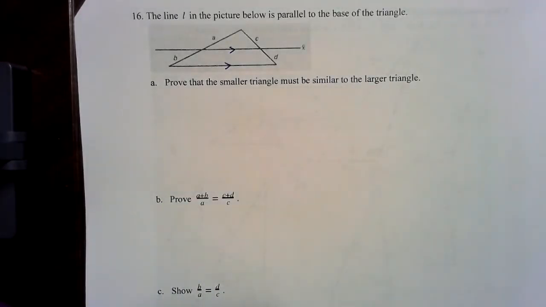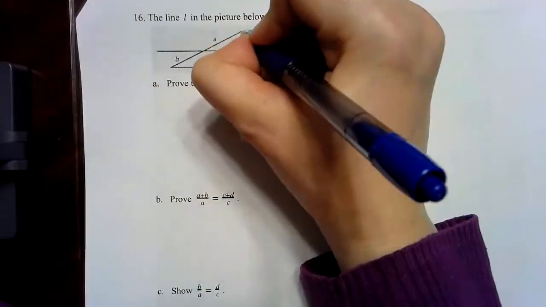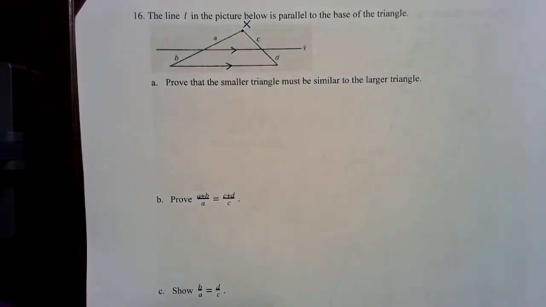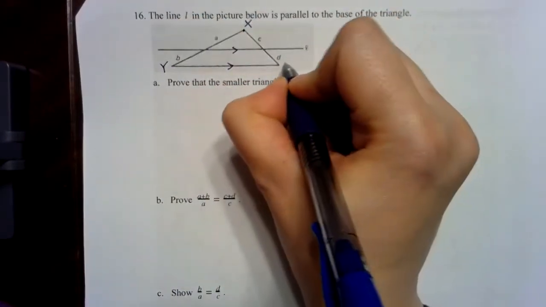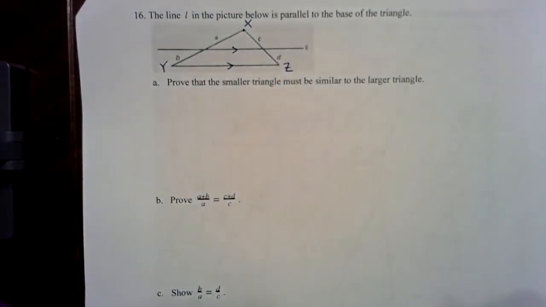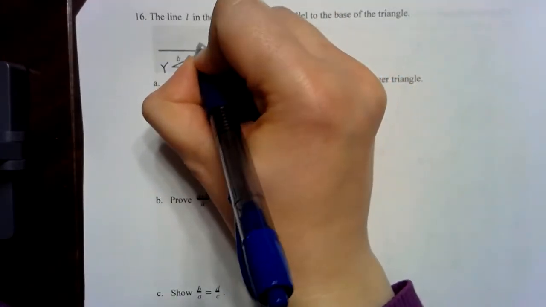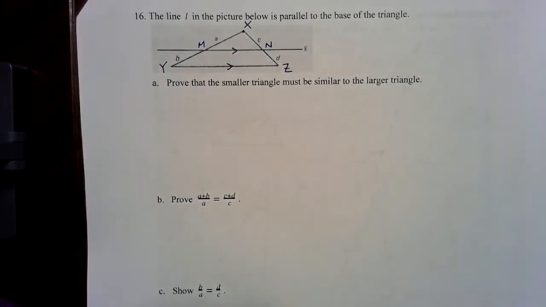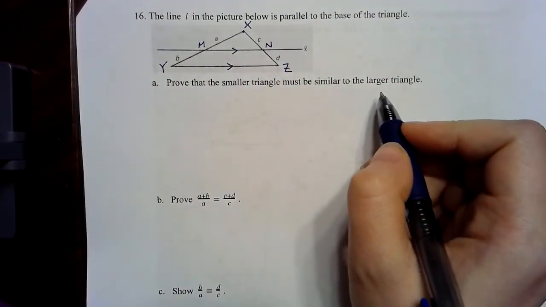So let's go through. Prove that the smaller triangle must be similar to the larger triangle. So we need two angles. So let me at least label 1 point. I think that will be enough. Nope, we're going to want all of them. So I'm going to have the big triangle be X, Y, Z. And these places that are cut by L, I'm going to call point M and point N. Okay, prove that the smaller triangle must be similar to the larger triangle.